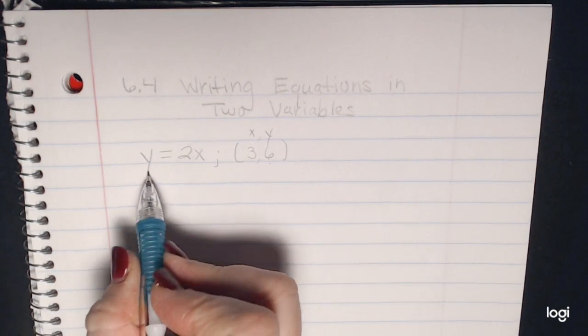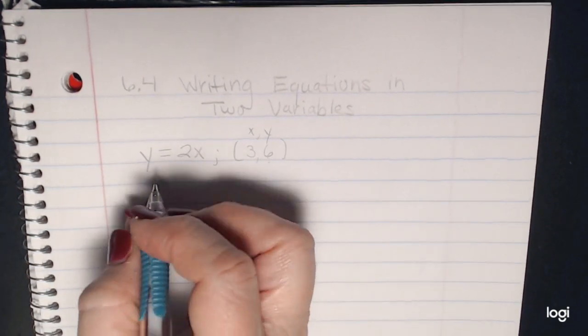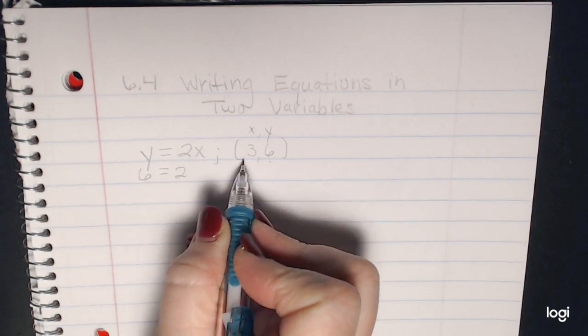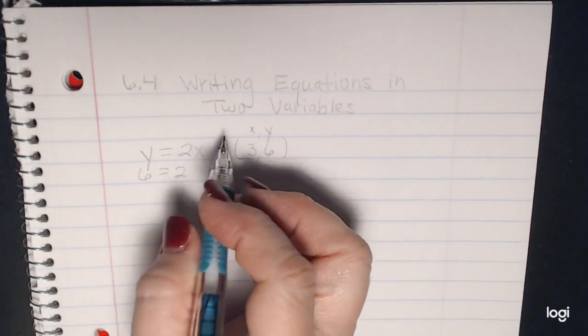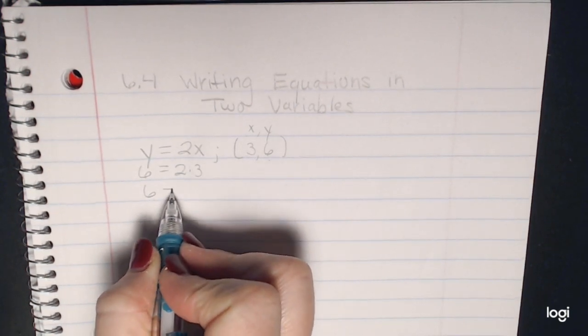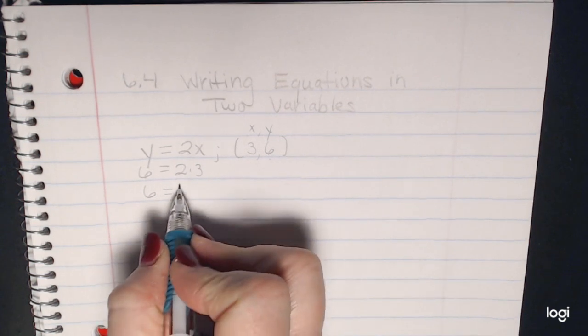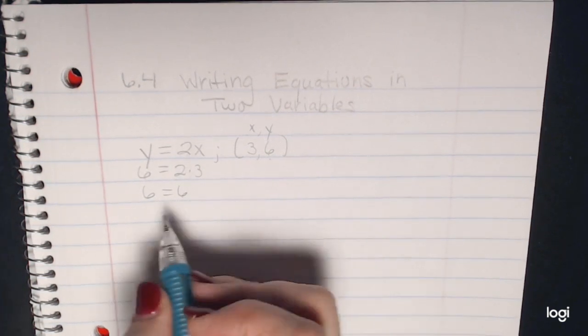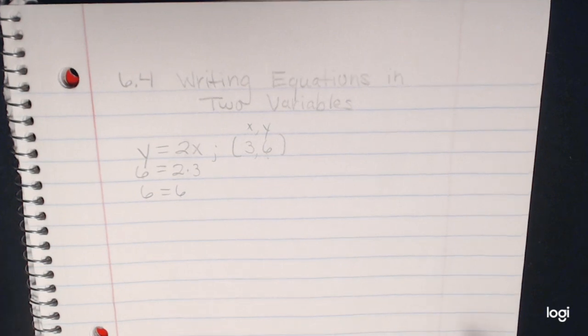So obviously for y, we're going to substitute 6. And then for x, we're going to put in 3. All right, well, let's see. 6 equals 2 times 3 is 6. So we would say, yes, the solution is correct. 6 equals 6.